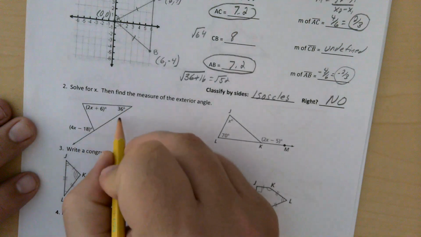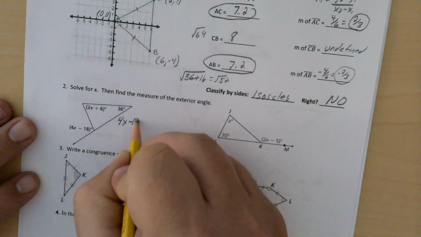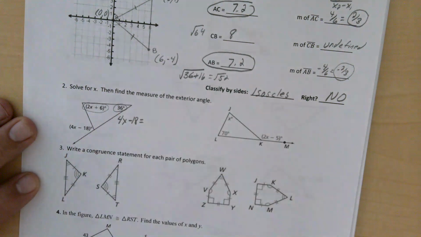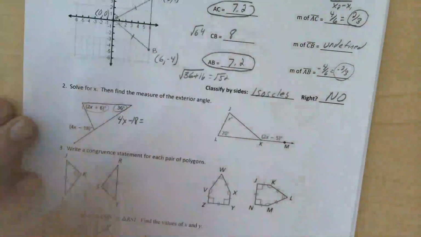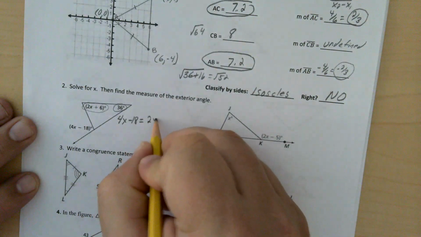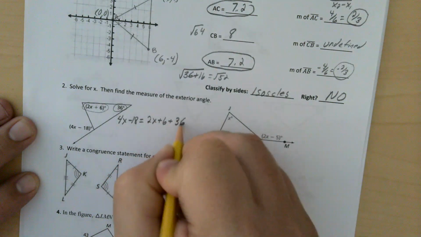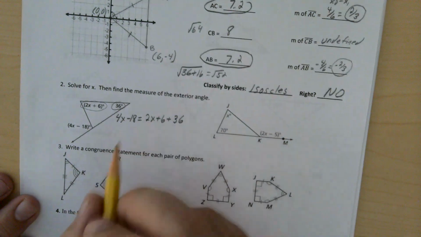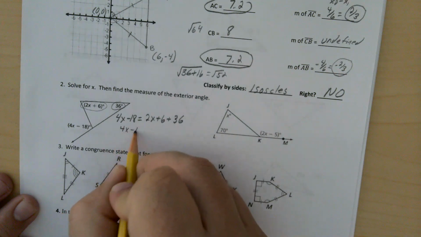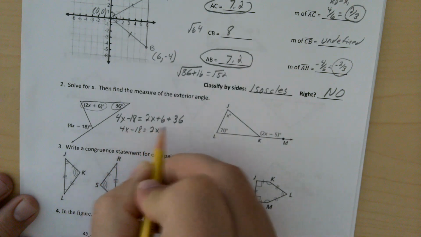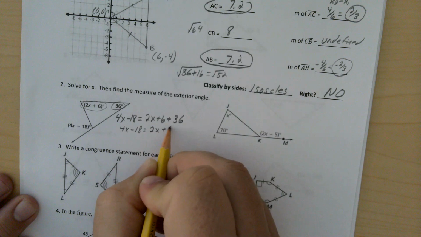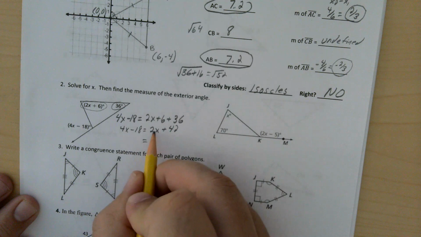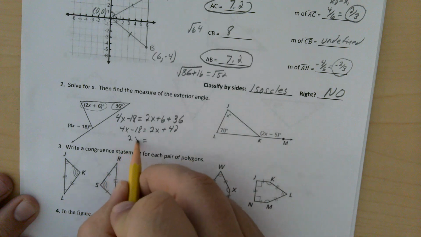We take this exterior angle, which is 4x minus 18, and we set it equal to the sum of the two remote angles, the angles farthest away. We have 2x plus 6 plus 36, and this should be very easy for you to solve. So we're going to have 4x minus 18. We'll clean up this side. You're going to see that this is a 42. I'm going to add 18 to both sides, and I'm going to subtract the 2x. If I subtract 2x, I'm left with 2x on this side.